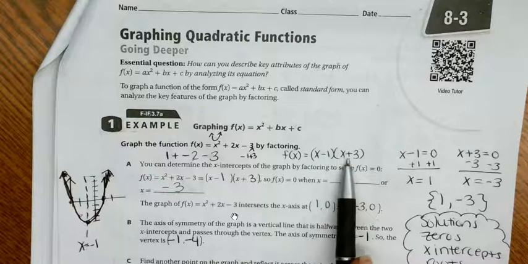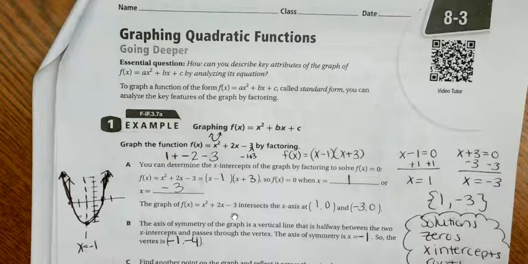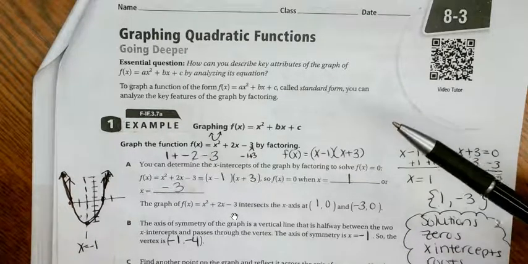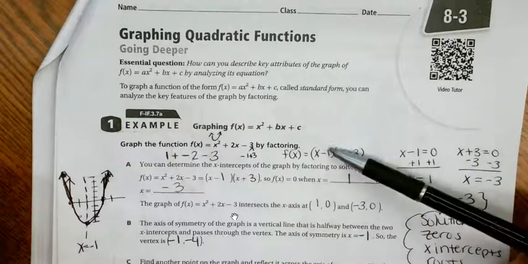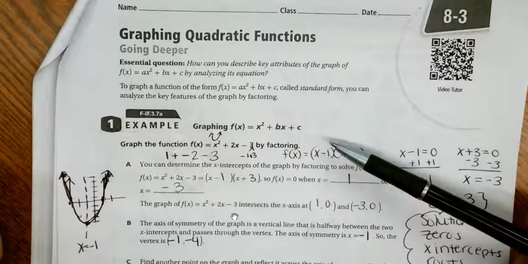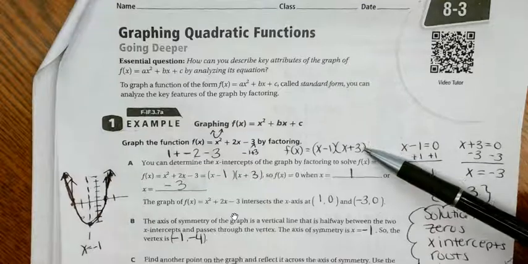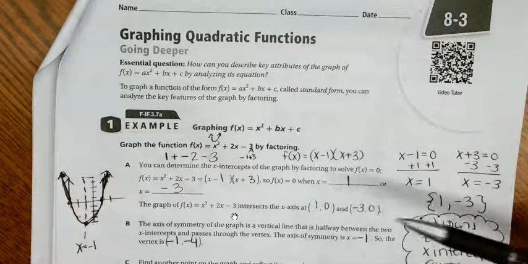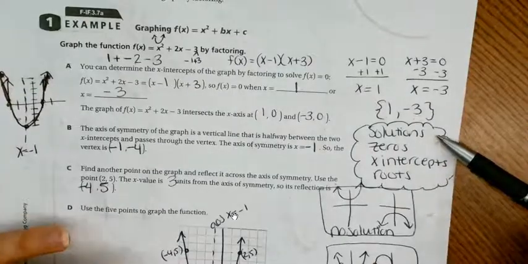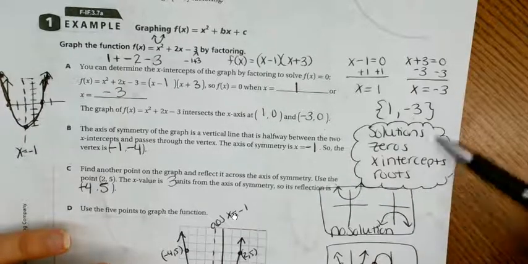Then we apply the zero product property. The zero product property is when you take your factors, set them equal to 0, and solve. So if I put x minus 1 equal to 0 and solve, I get x equals 1. If I did the same thing for x plus 3, I'd get x equals negative 3. So my solutions are 1 and negative 3. Your solutions are also called zeros, x-intercepts, and roots. Those are all synonyms for each other.